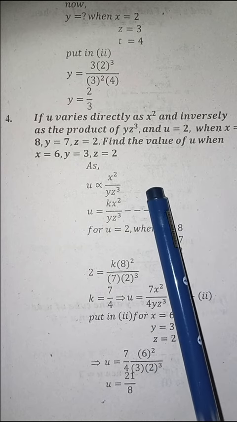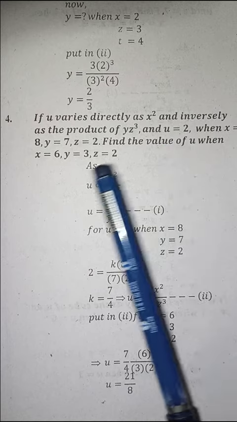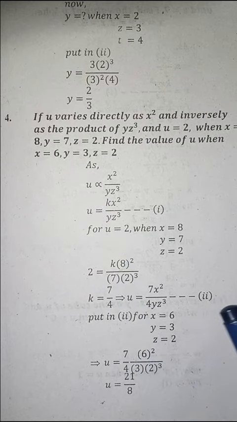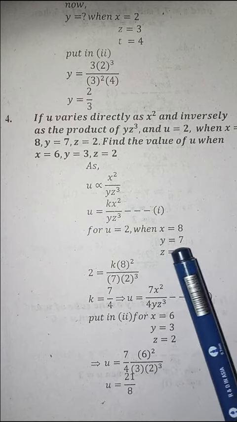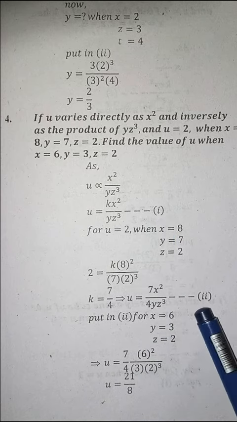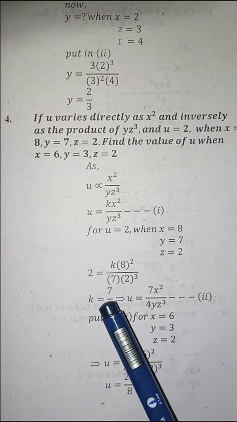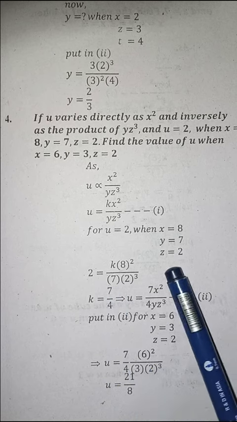And we are given u is equal to 2, x is equal to 8, y is equal to 7 and z is equal to 2. We put all these values in this equation, and from here we get the value of k, which is 7/4.